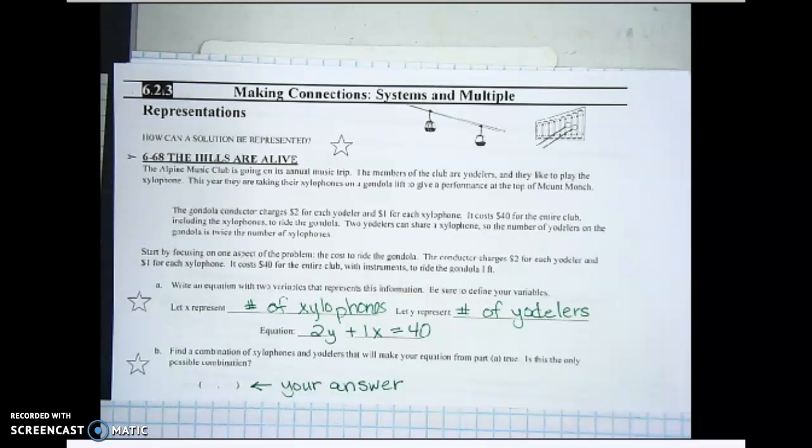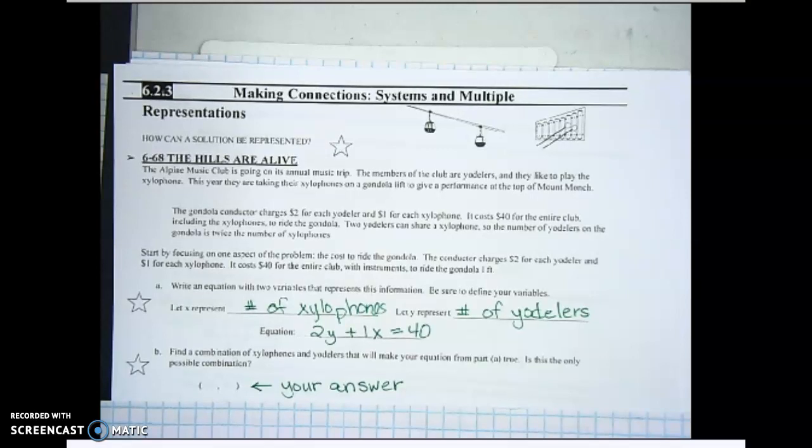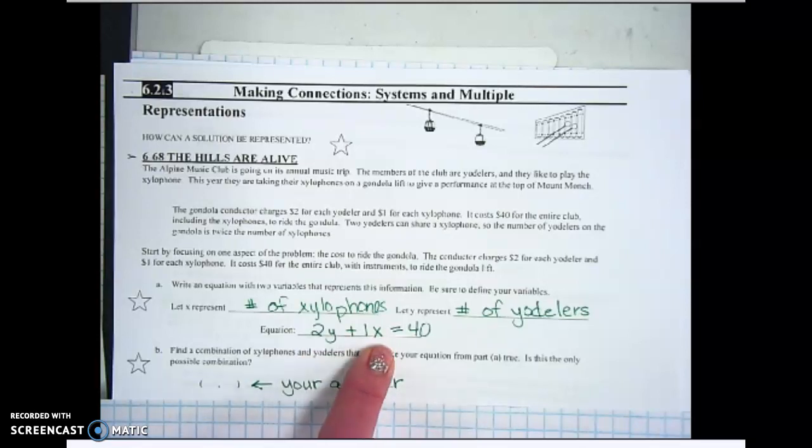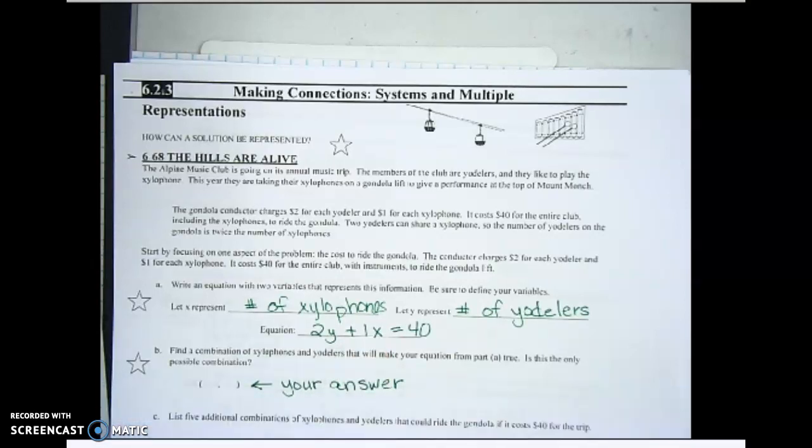What'd you get? Just flip them around, 40 for X. Well, that's the same one he had. I flipped them around. Okay. But would that work? 2 times 20 would get you 40, so then you'd have to have 0x, because that would already get you to 40. So you could say 20y, but you'd have to say 0x. You see what I'm saying, Dustin? Okay. So there's a couple different combinations.